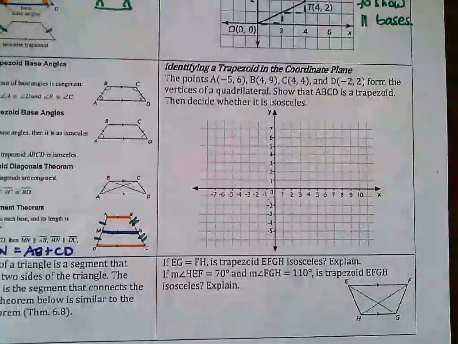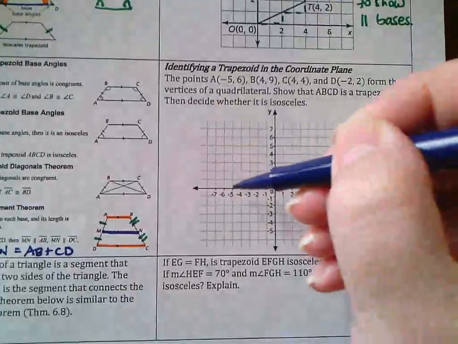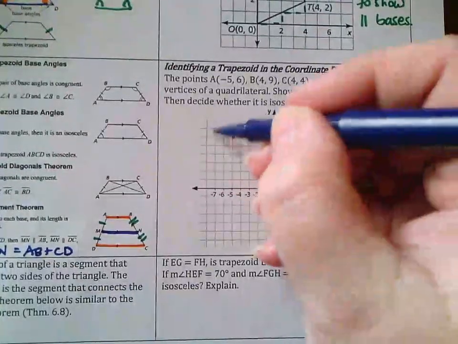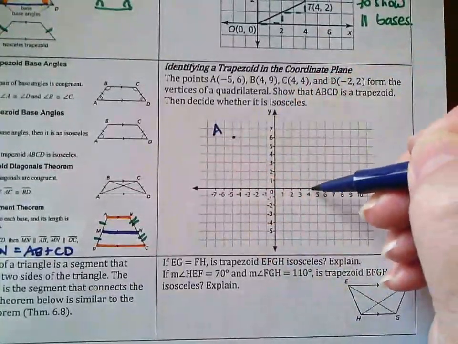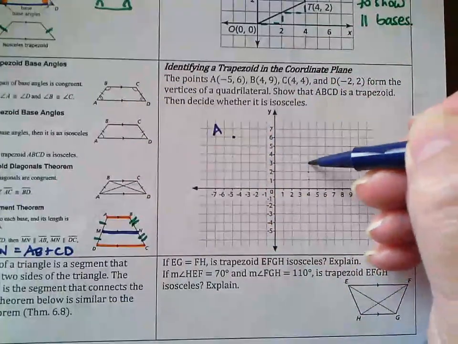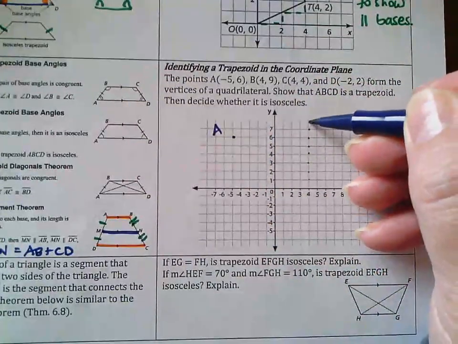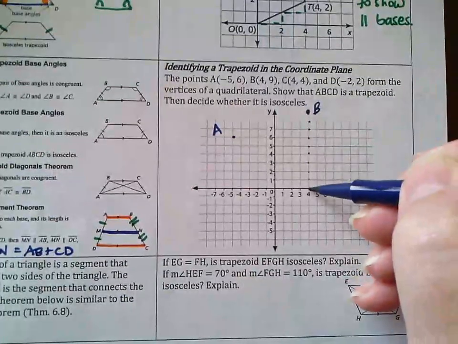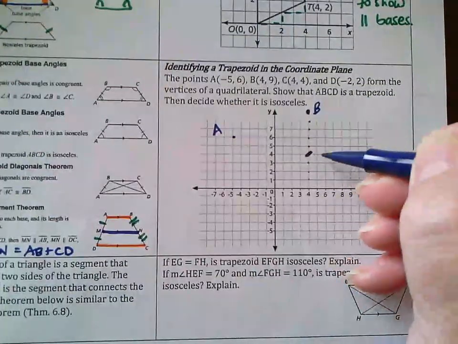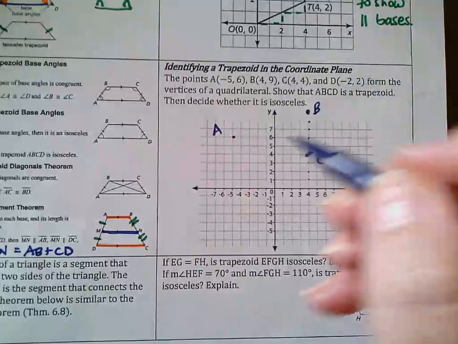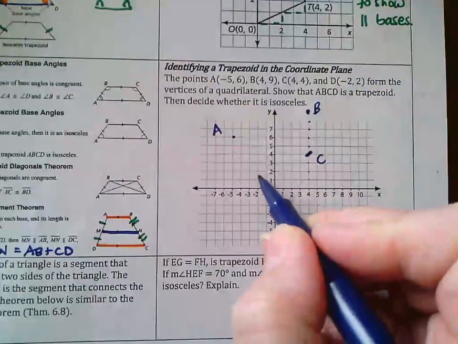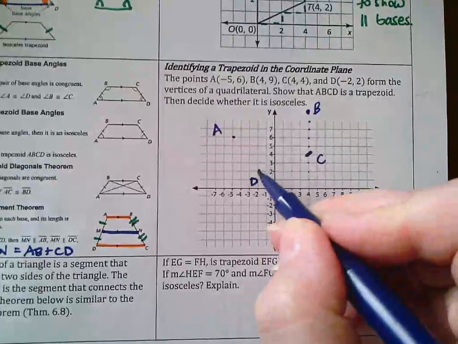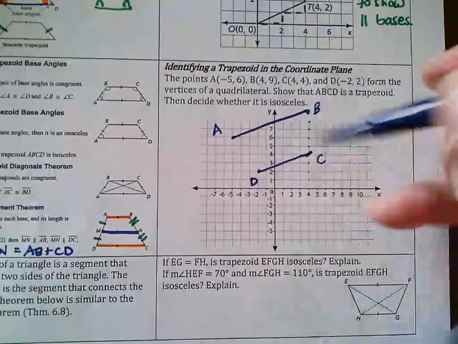So identifying this in a coordinate plane, well, to do that, you first have to graph it. So -5, 6, that's your A, 4, 9, it's going to be up here. 4, 4, C, and -2, 2, B. Just make a quick connection.